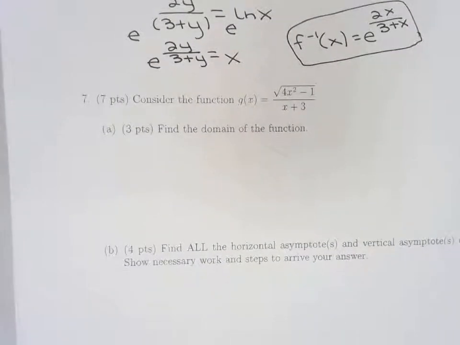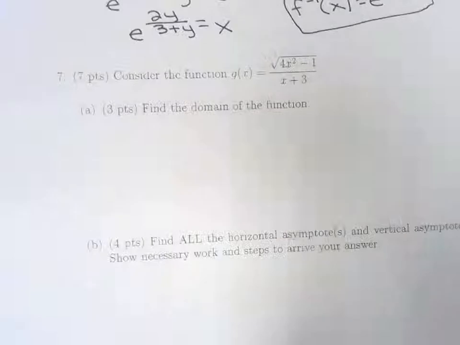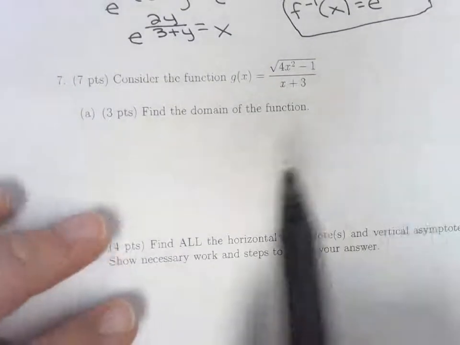Okay, let's look at 7. So here's the function g of x equals the square root of (4x squared minus 1) over (x plus 3). I want to find the domain. Quick refresh on the domain: a couple of issues I see here.